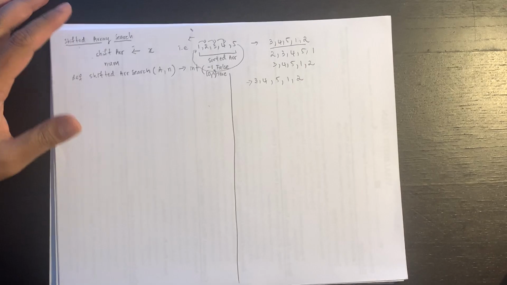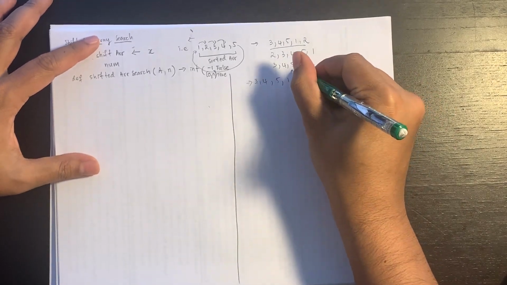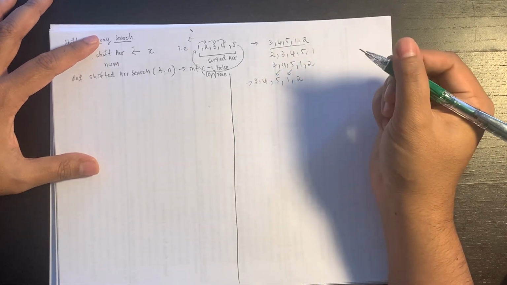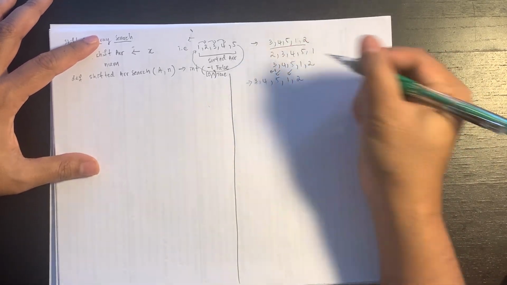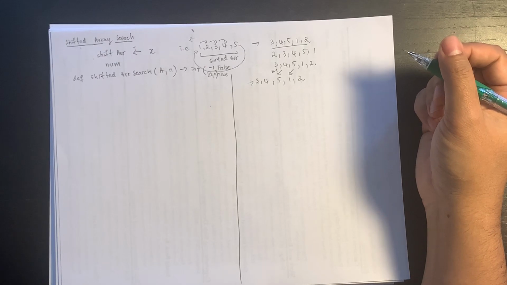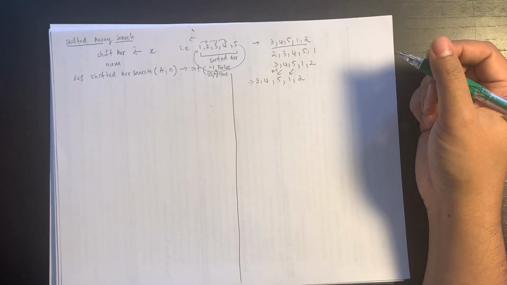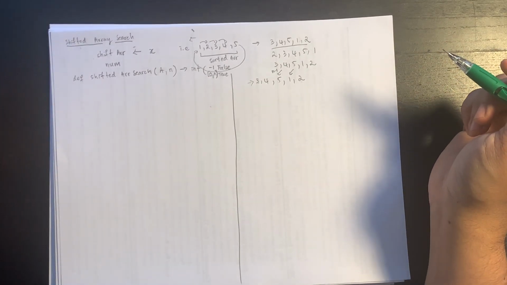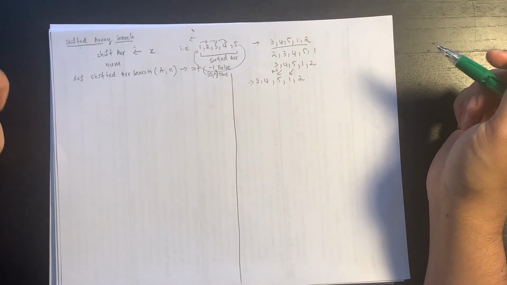I think if we consider this as 0 and consider this as n-1, where n is the length of the array, we would be able to use binary search.